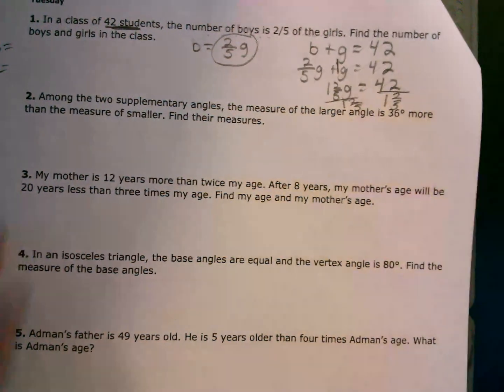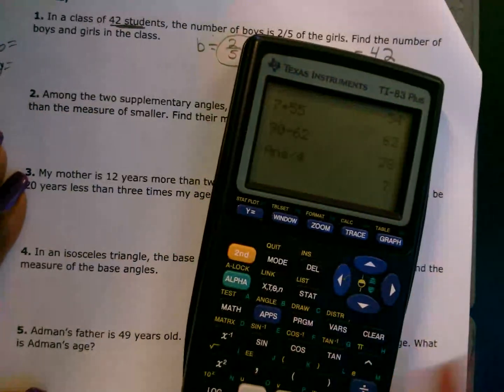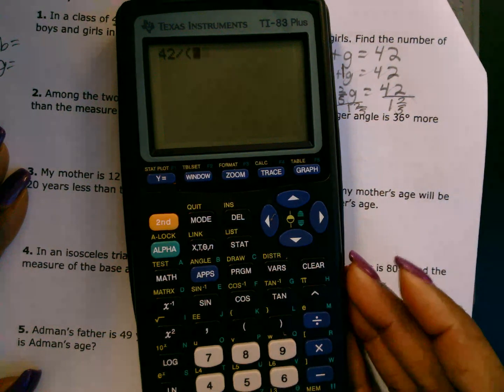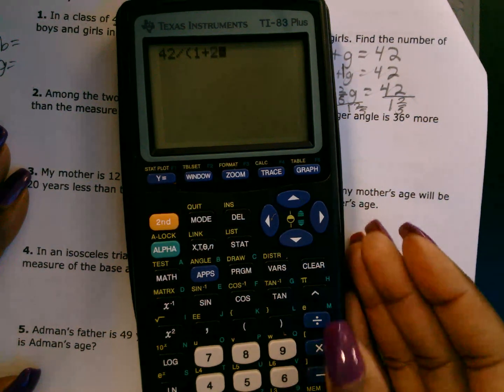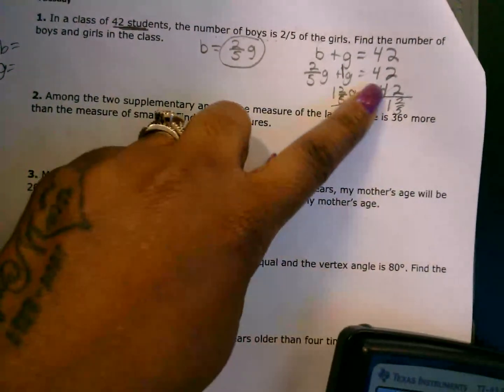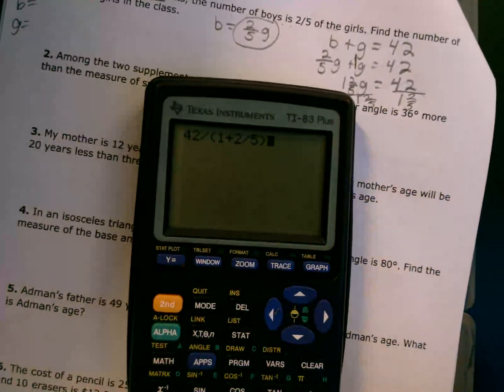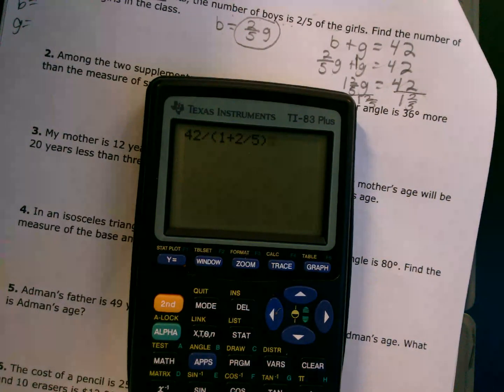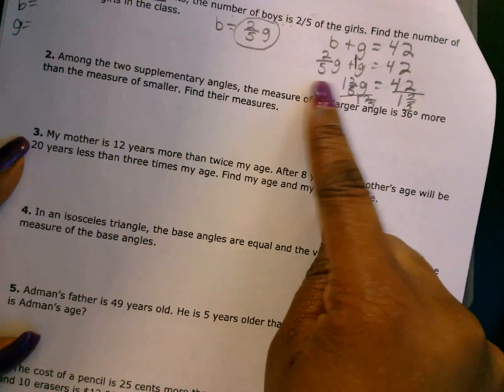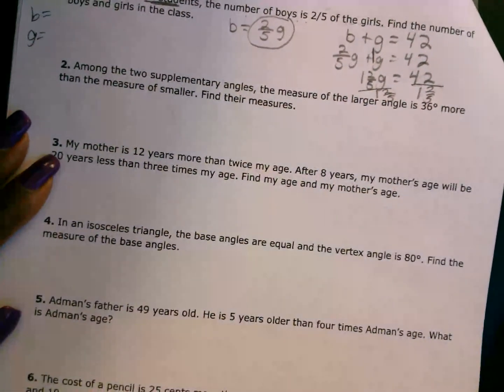Okay, so let's type this in. We got 42 divided by 1 plus 2/5. Okay, so this is how I'm going to write this. And I could have changed it to a decimal, and some people would have liked to see the decimal when they divide, but that's okay. So this is going to give me 30. So here, your G is equal to 30.